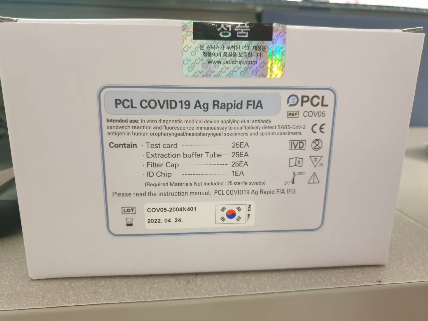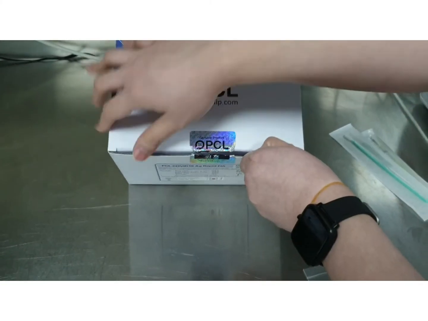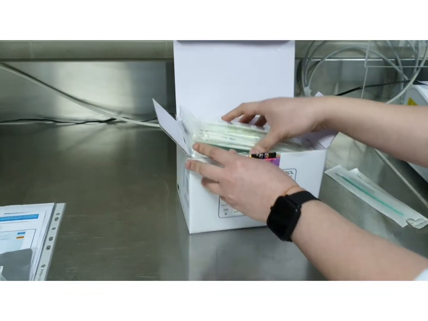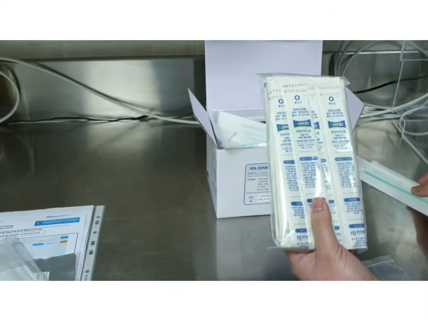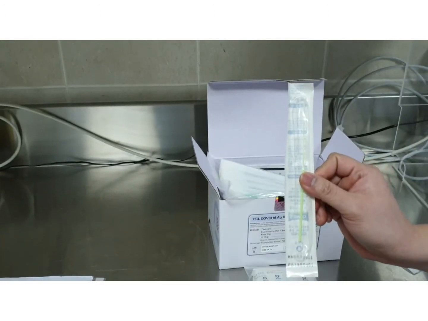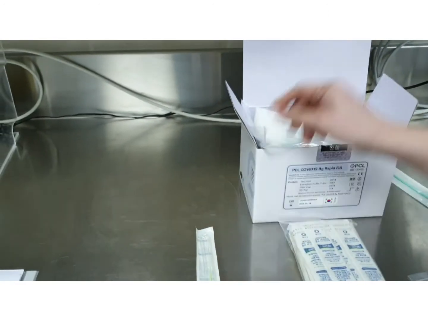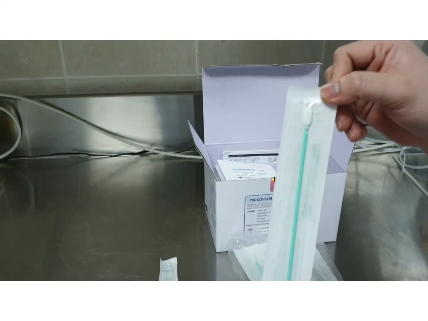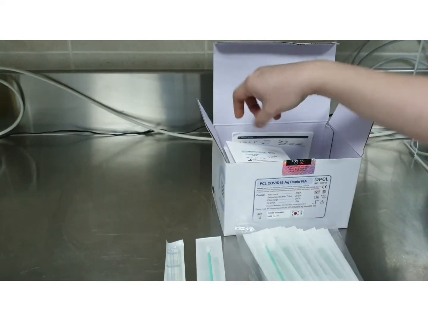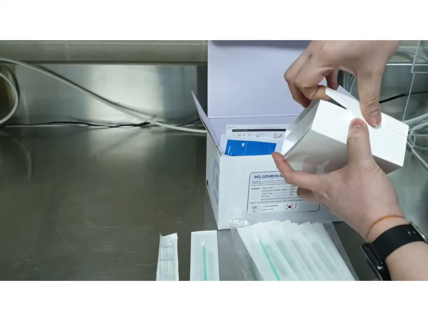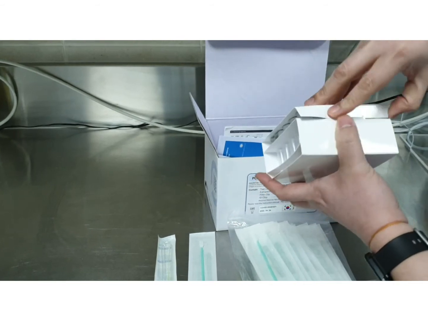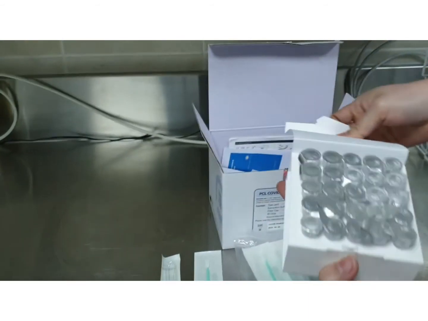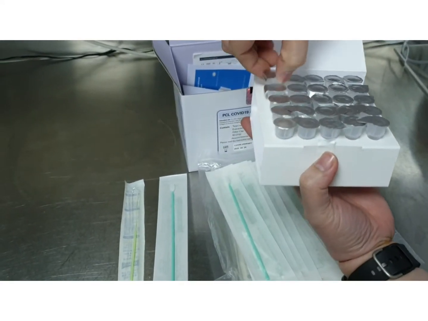This is the testing kit. It contains the following. First, the nasal or nasopharyngeal swab. Next is the oropharyngeal swab. It contains 25 pieces of extraction buffer solution tubes. And this is how it looks.